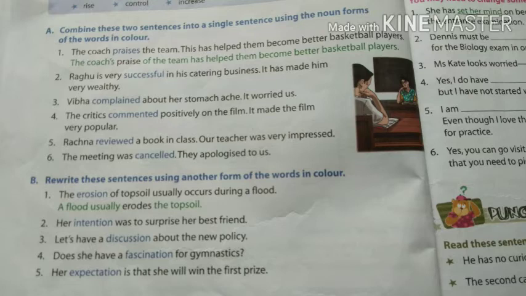Answer will be, is she fascinated by gymnastics? Fifth one, her expectation is that she will win the first prize. Answer, she expects to win the first prize.